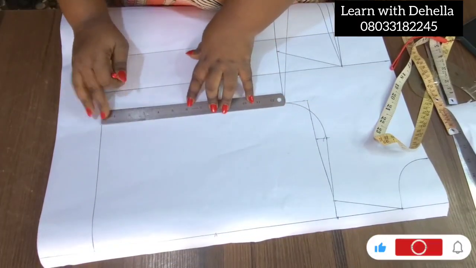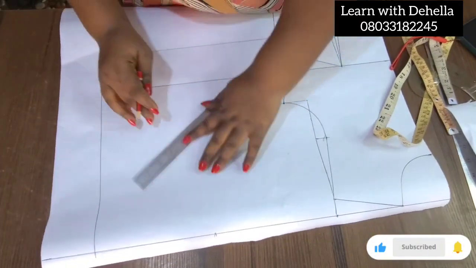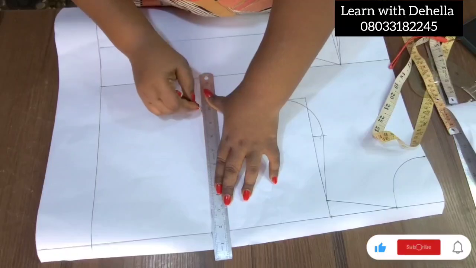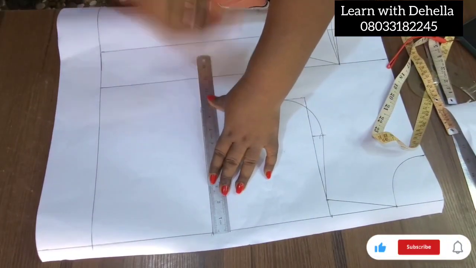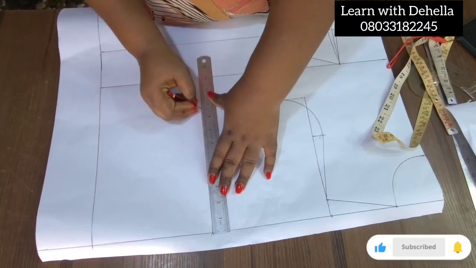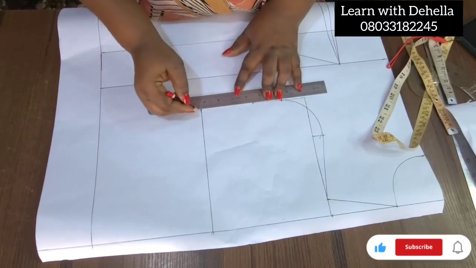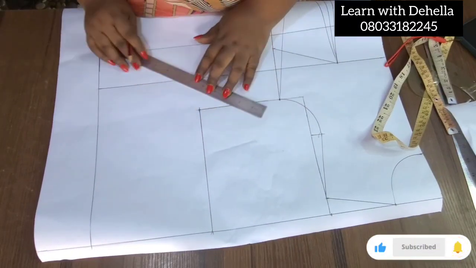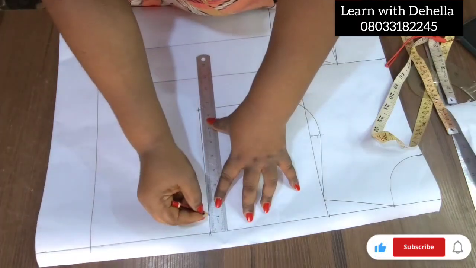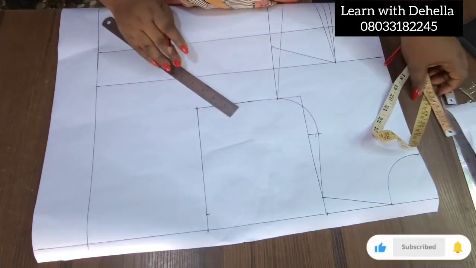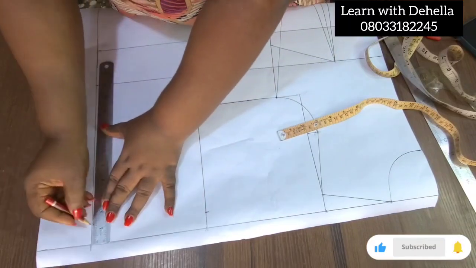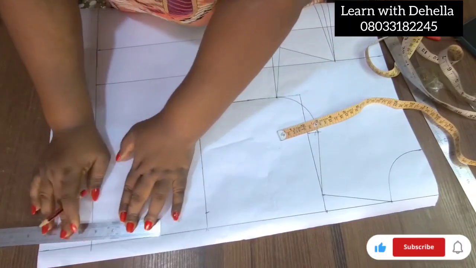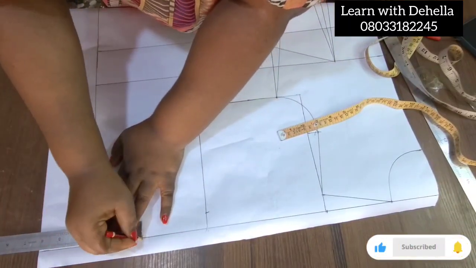You place your shoulder measurement, go down, place it and rule your line. The calculation we made earlier for the armhole is the same thing you are going to use for the back, plus your 1 inch slope. That is what I'm doing right here in the video. So you take out your shoulder slope and mark your neckline for the back, which is 1 inch depth and 3 inches wide.